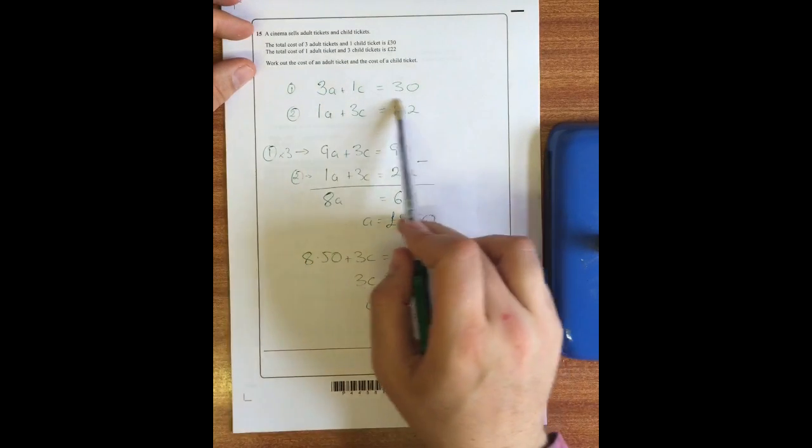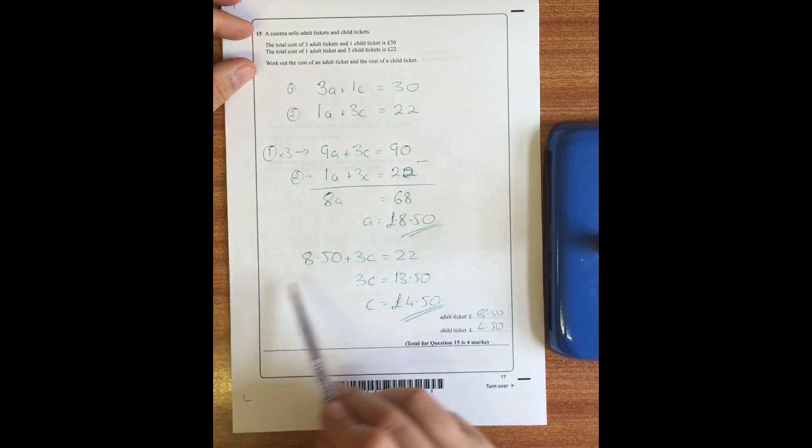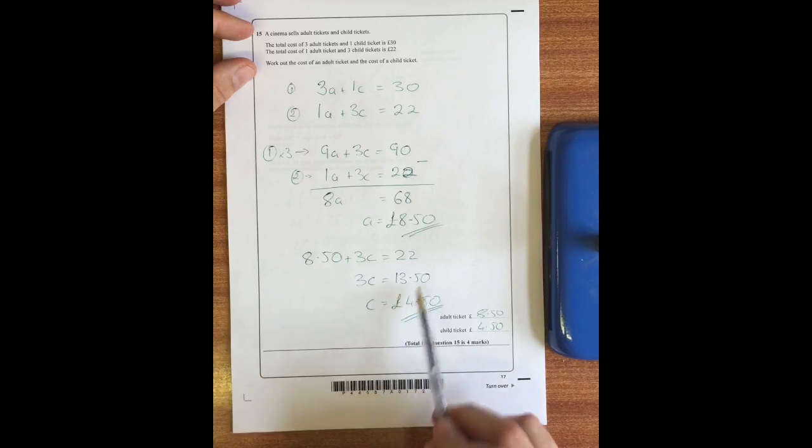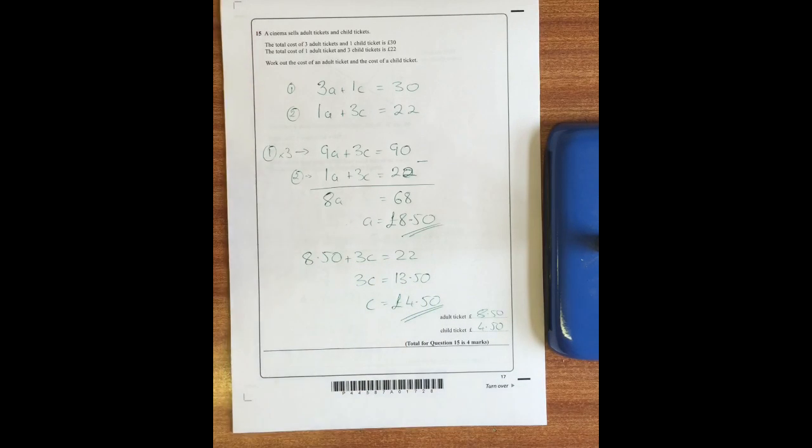Substituting that into the second one, because that's the easiest one to put it into, but it can go into any of them. But £8.50 plus 3 lots of a child ticket is £22. So take that £8.50 off both sides, we get 3 child tickets is £13.50. So a child's ticket is £4.50.